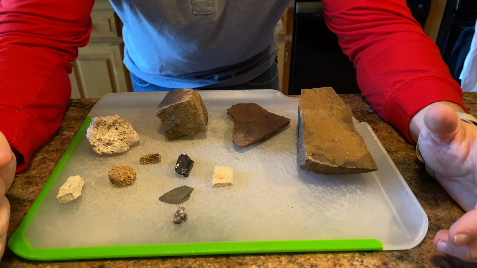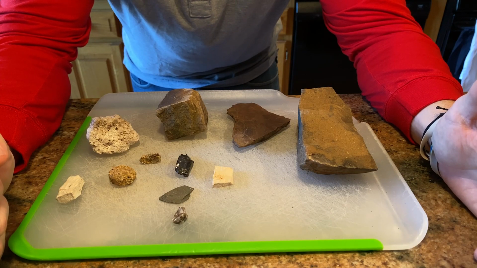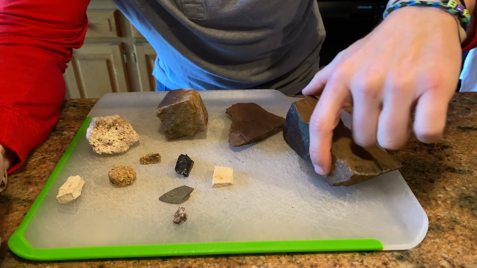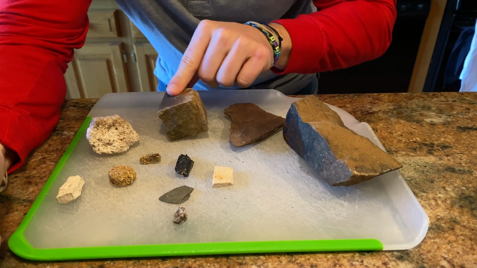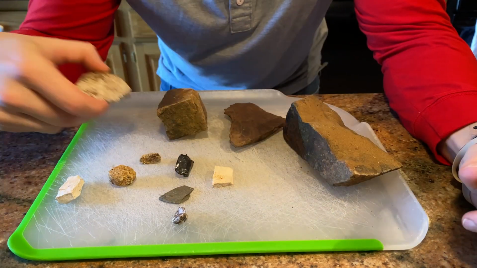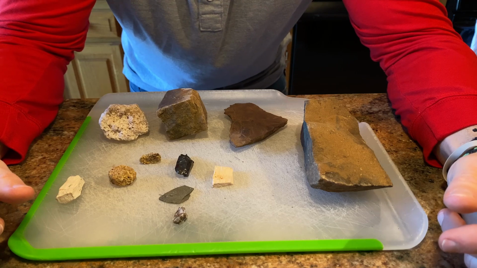Once you have your rocks cleaned and laid out, you can start to look at some of the features of them. The first thing you want to notice is the texture. You'll notice that a lot of these rocks have smooth sides, but some of them, like this one, are very rough. You can also begin to look at the color of the rock.